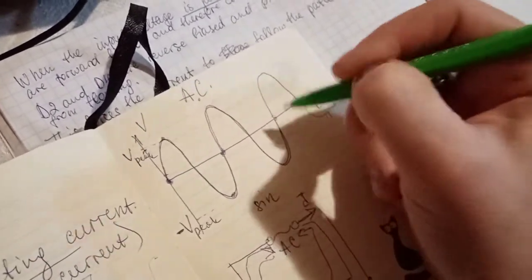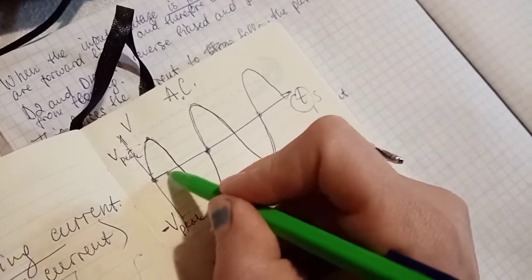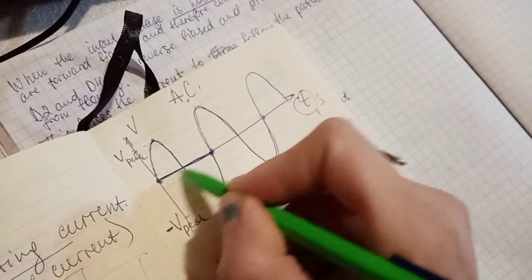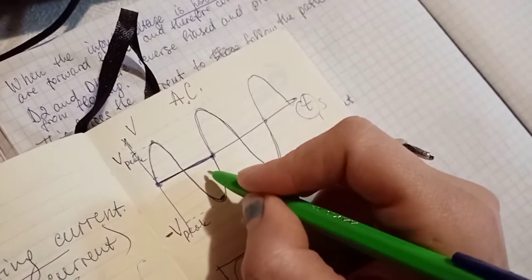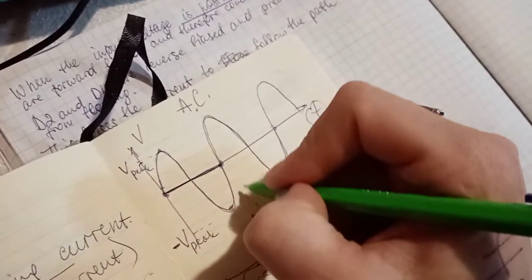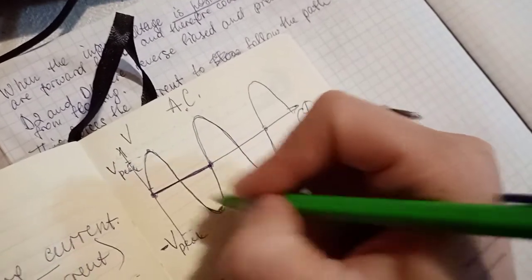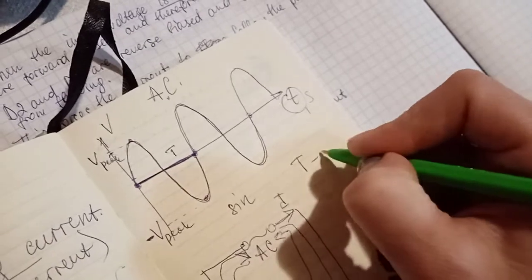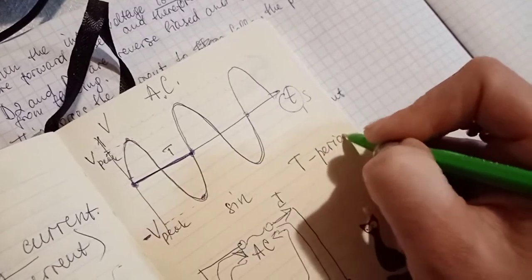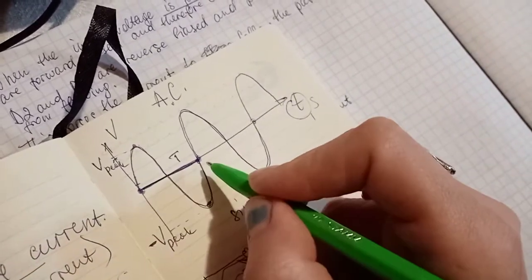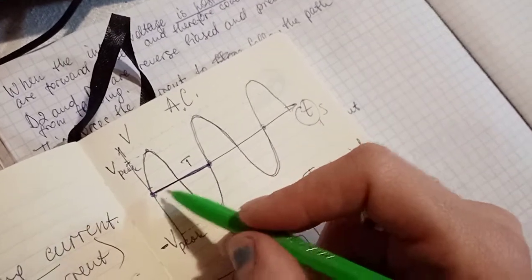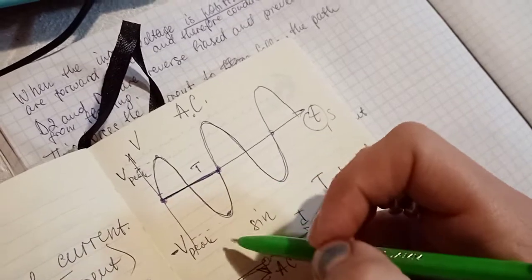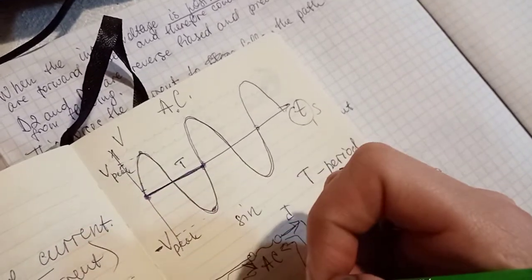And that means that this amount of time is important for us. This amount of time is called the period. So T is the period: the period of time that is needed for voltage to make a full circle. That's it.